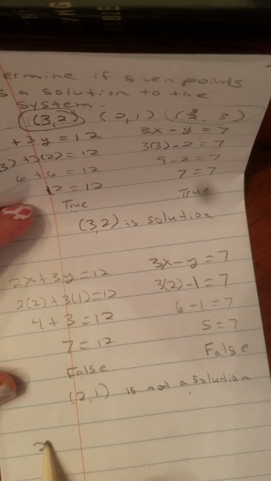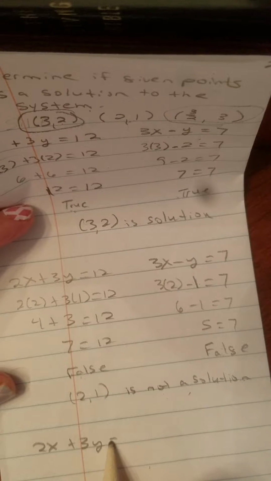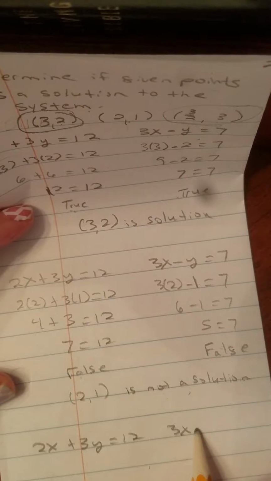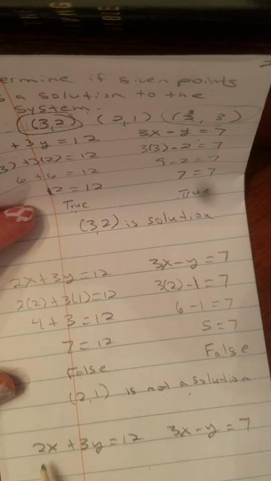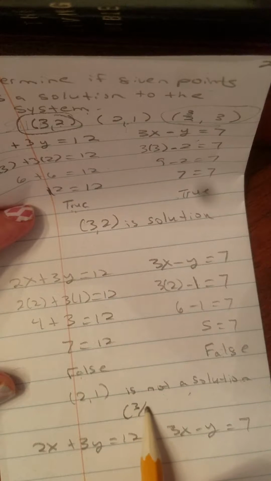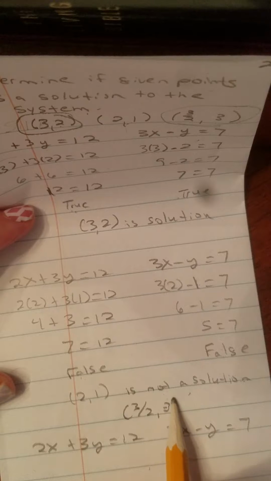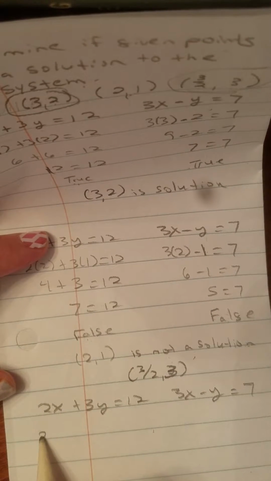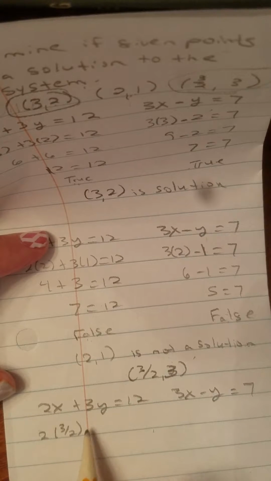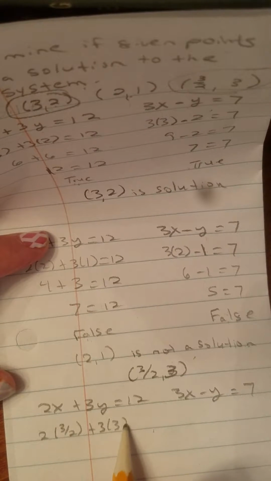All right? So let's take our original equations. 2x plus 3y equals 12. 3x minus y equals 7. I'm going to plug in my point. Remember, my point is (3/2, 3). That's the one that I'm testing. So 2 times 3/2 plus 3 times 3 equals 12.